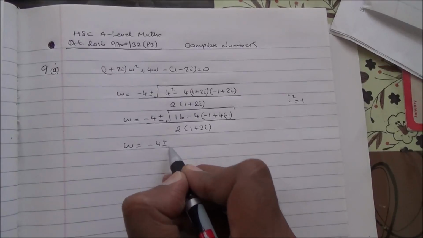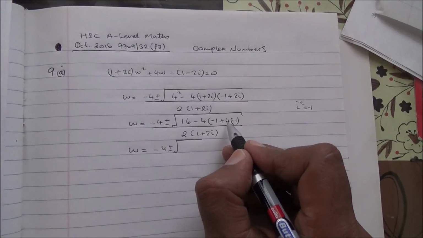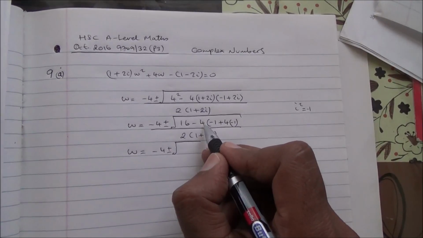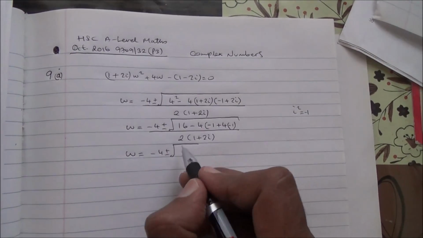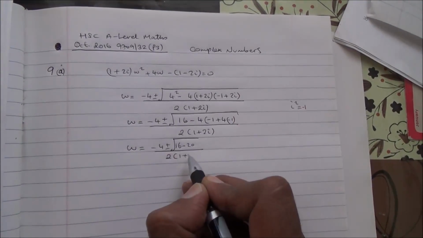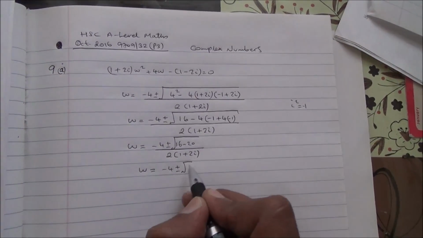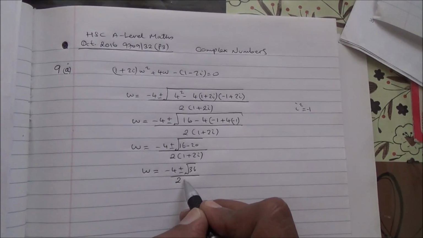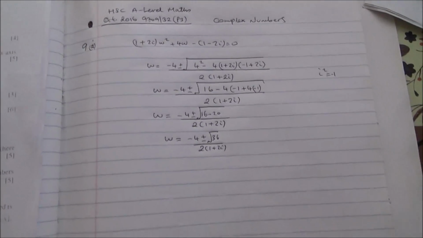w is equal to minus 4 plus or minus the root of 16. Minus 1 minus 4 is minus 5. Minus 5 times 4 is minus 20. So 16 minus 20, divided by 2 times (1 plus 2i). It's going to give us the root of 36 divided by 2 times (1 plus 2i).